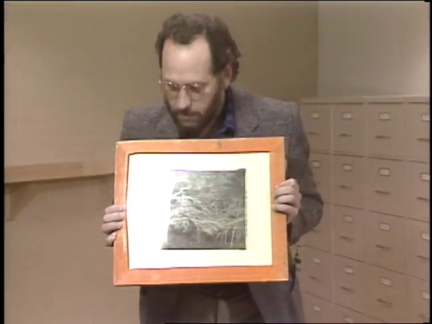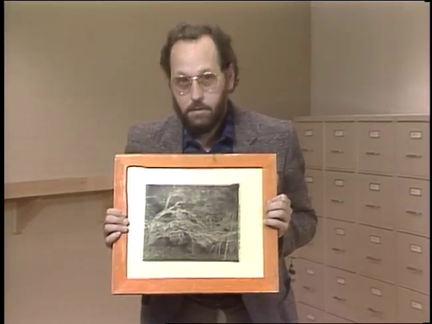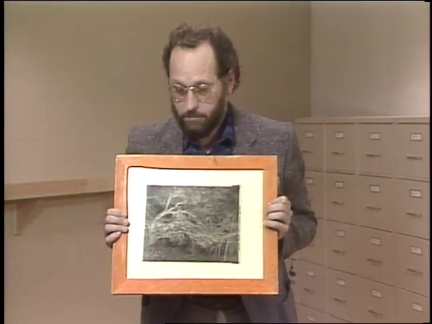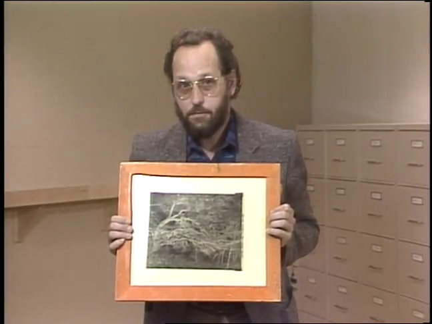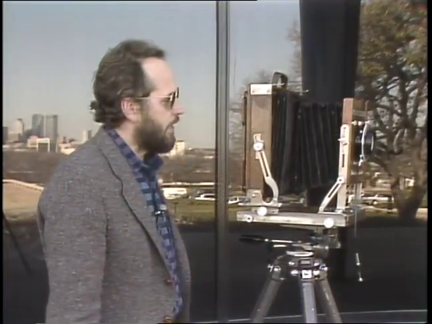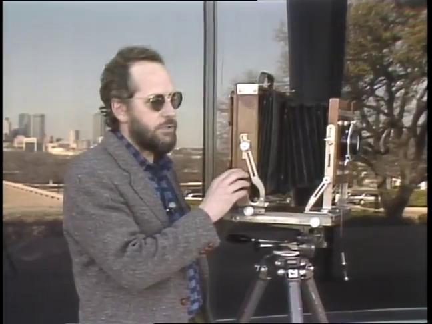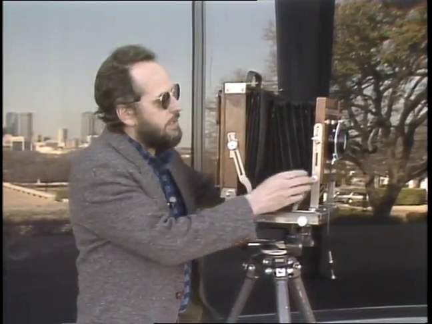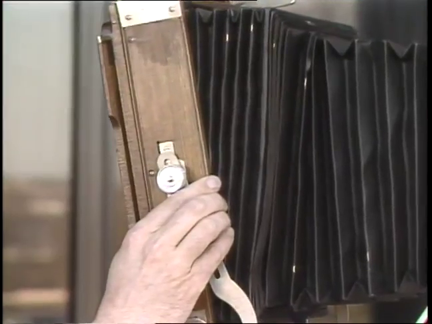And we expose light through the negative. The areas in the negative that are dark become light in the print, and the areas that are light in the negative become dark in the print. We process the paper, and we have a photographic print, which is the same size as the negative. Another advantage of the view camera is the ability to control perspective and focus by tilting the lens and the back of the view camera.